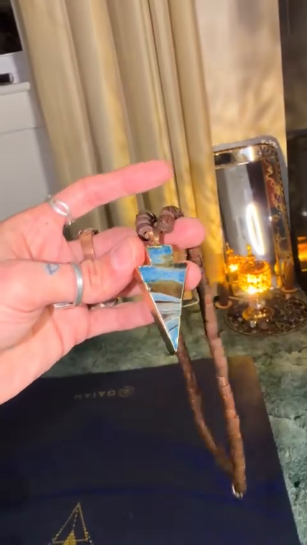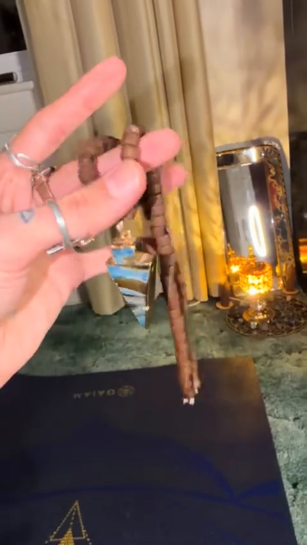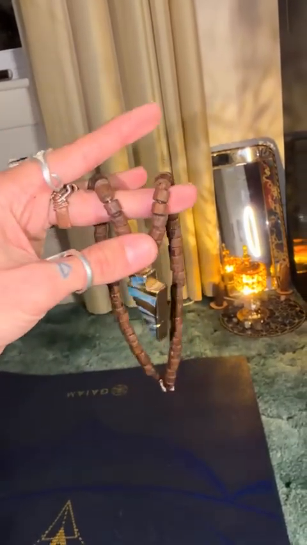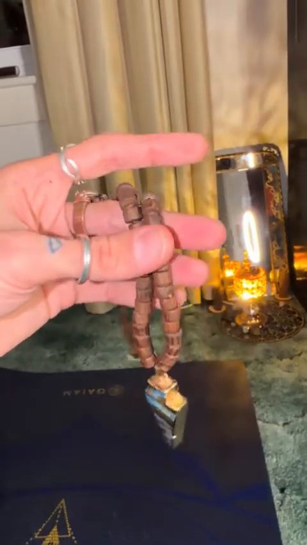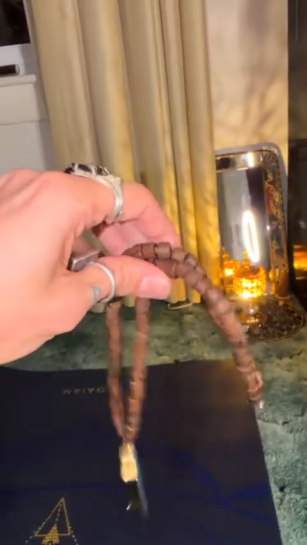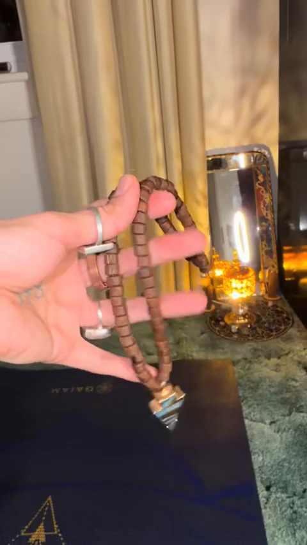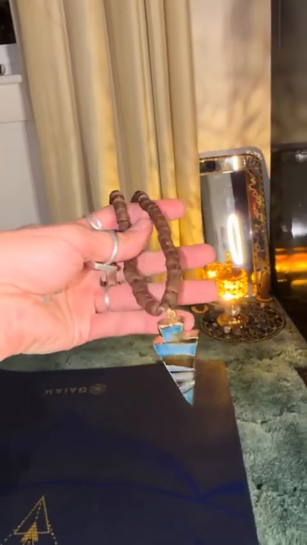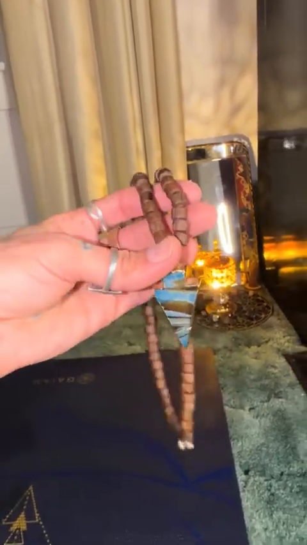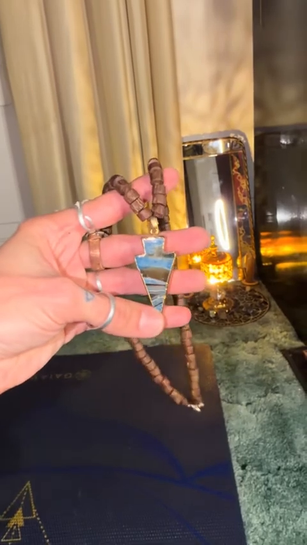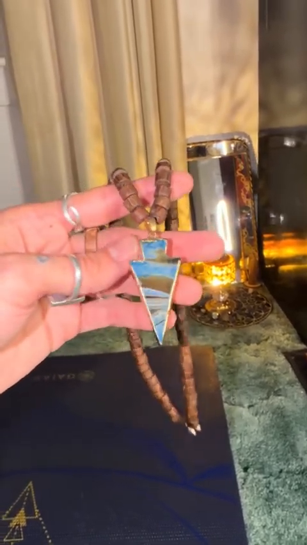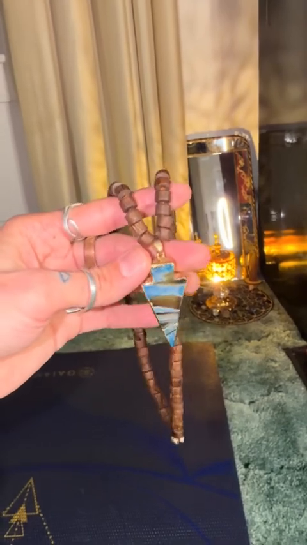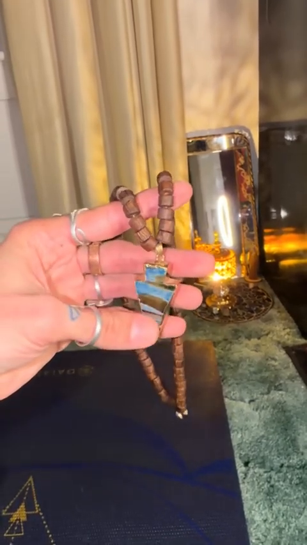Super cool necklace, if you guys have not already seen it. This is from Lake Tahoe. The redwood beads were purchased out there in a shop. And I also purchased this at a crystal shop in Lake Tahoe. And it will come with a free actual real arrowhead that was carved by the Washoe Indians.